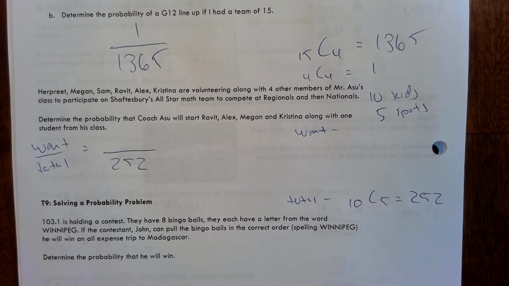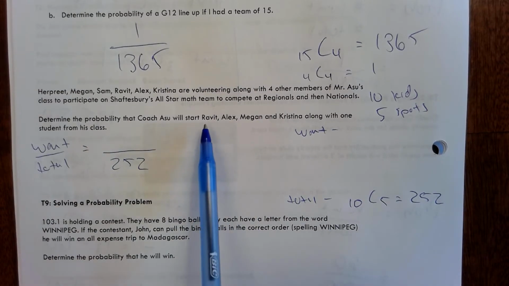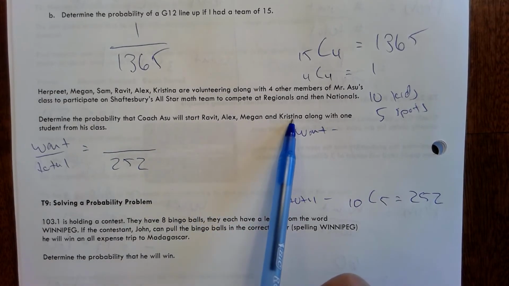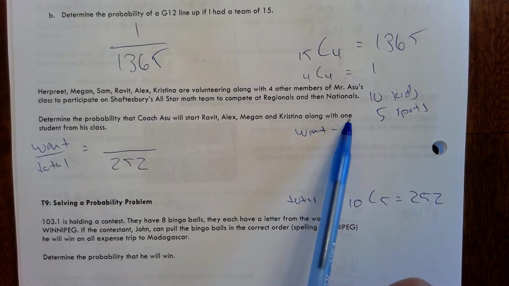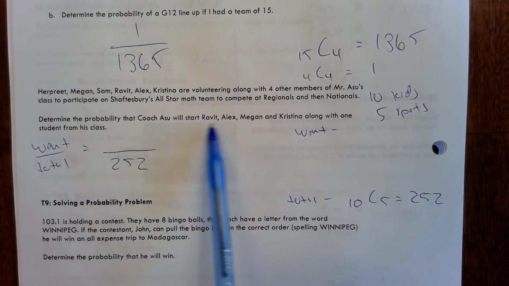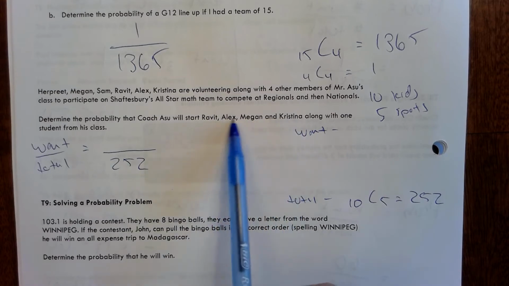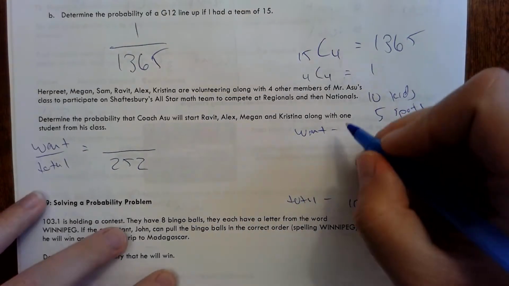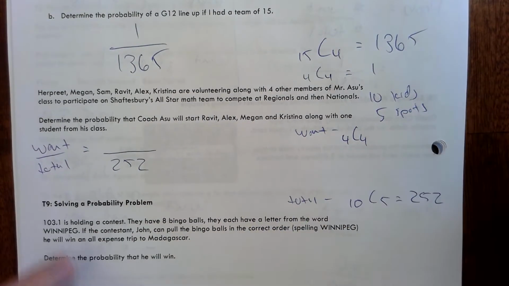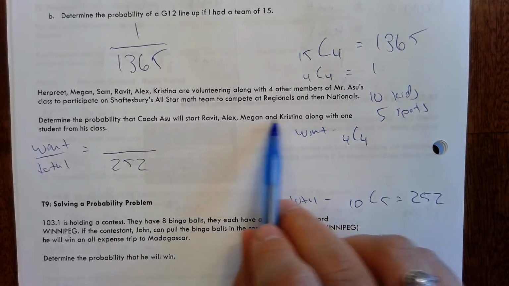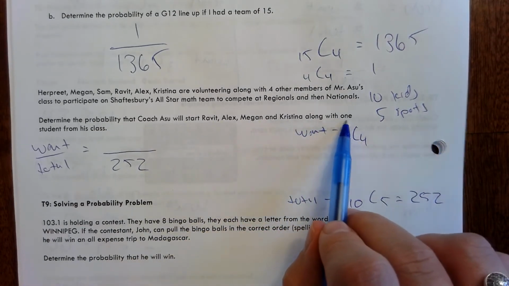Okay, now for want. So I specifically want Ravit, Alex, Megan, Christina, and one other person. Apparently I don't really care about who the other person is. All I care about is that these 4 are on there. So again, we're using combinations. So 4 choose 4. That'll help me get these 4 people on the team and one other one.